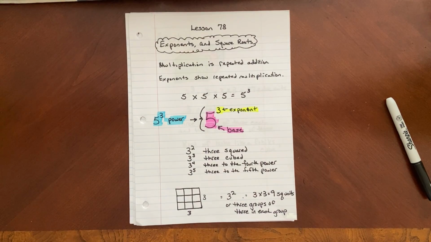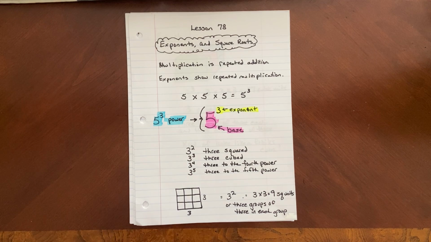Okay, this is lesson 78, exponents and square roots. So, we know that multiplication is repeated addition. 3 plus 3 plus 3 plus 3. Let's do 4 threes. Is the same as 4 times 3, right? It's all 12.